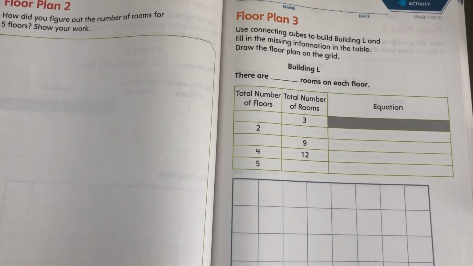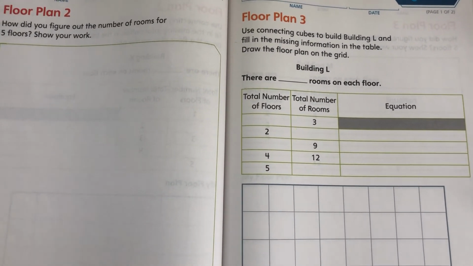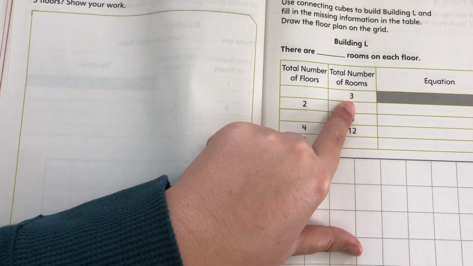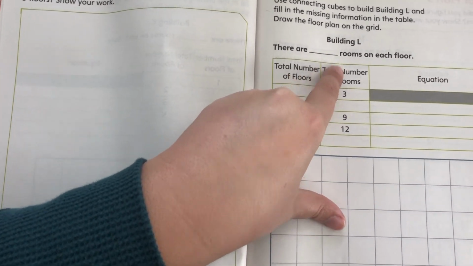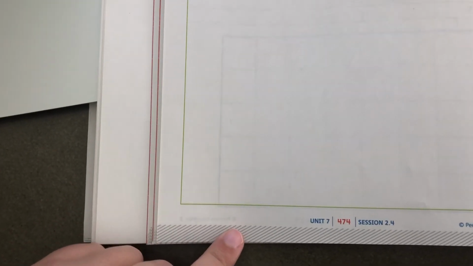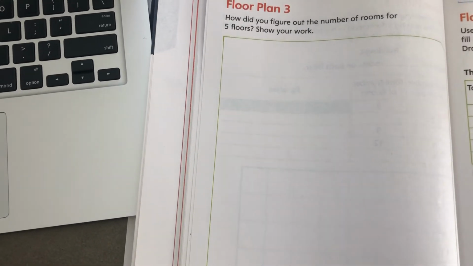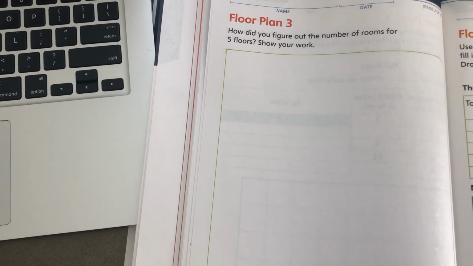And then when you're done with that, let's do one more. We're here. We might as well. Building L. And there's 3 rooms on each floor. So 3 rooms will go here for page 473. And then you'll do 474. And then you're done. All right, Super Squirrels, good luck.